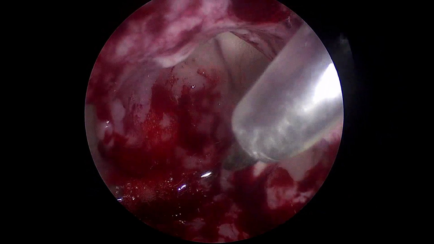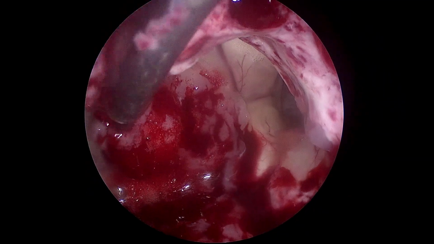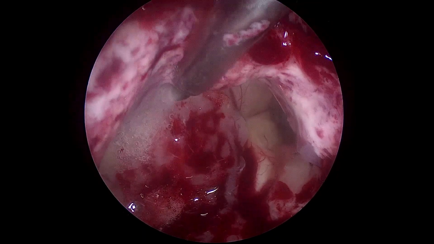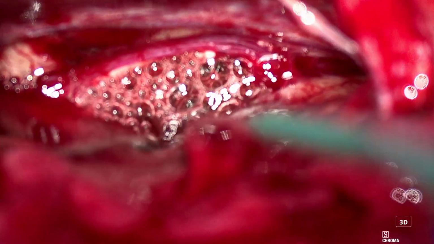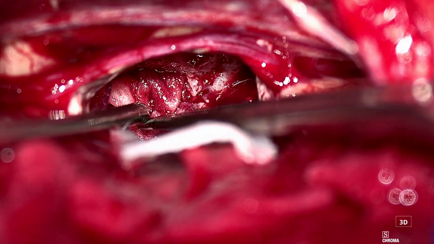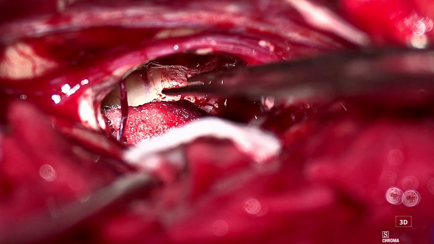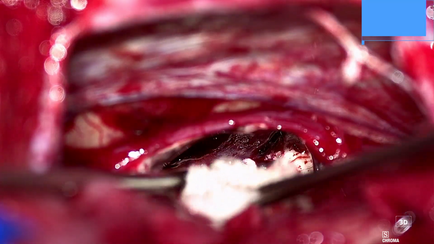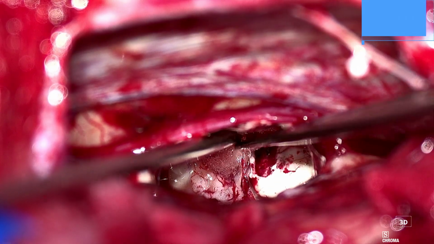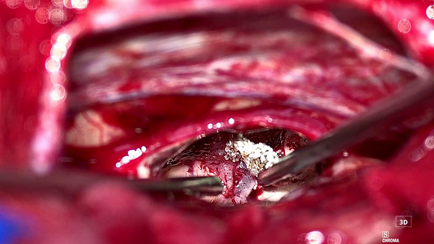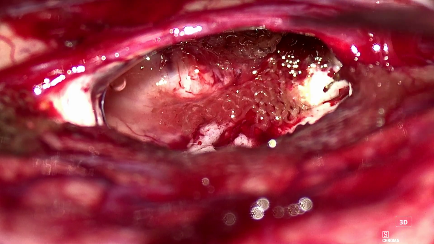After resection, a check endoscopy was performed to identify any hidden bits of the tumor, which were then removed with the help of the endoscope. Finally, after a thorough wash and achieving hemostasis, the tumor bed was found to be clear. This is the final tumor cavity.